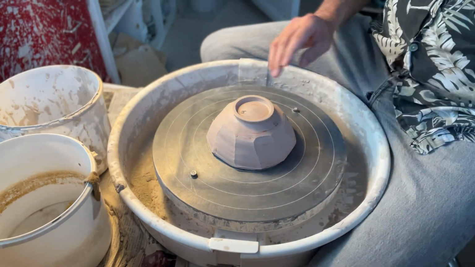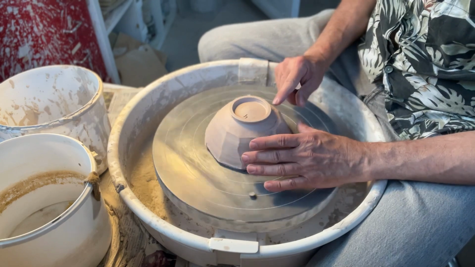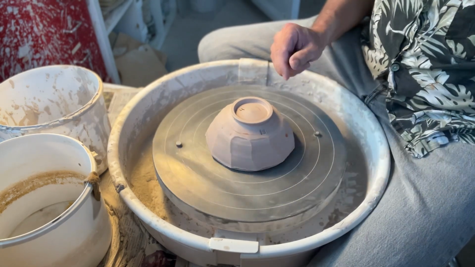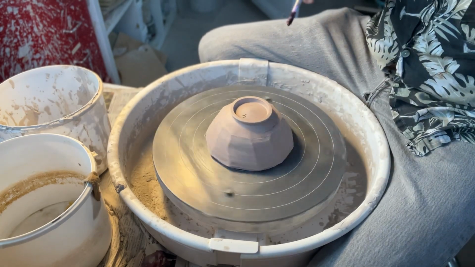Now we're ready to do the waxing. I'm just going to center it. It's not super important that it's very centered, but reasonably centered. It should be fine.